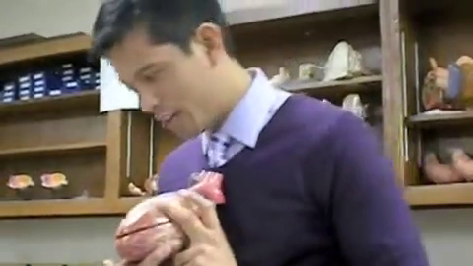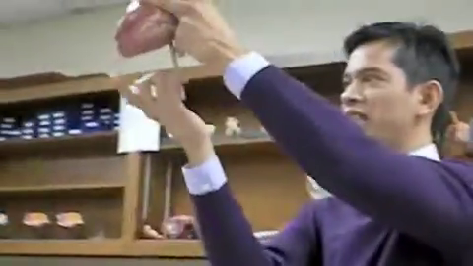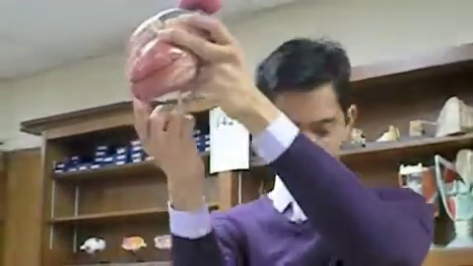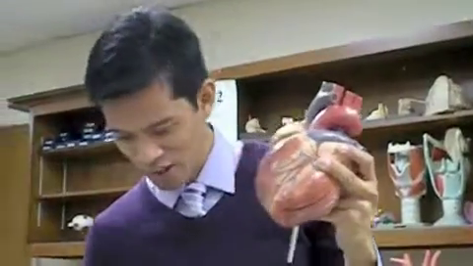The apex of the heart is going to be the point of it right there. That's the apex of the heart. The base of the heart, I never heard that.